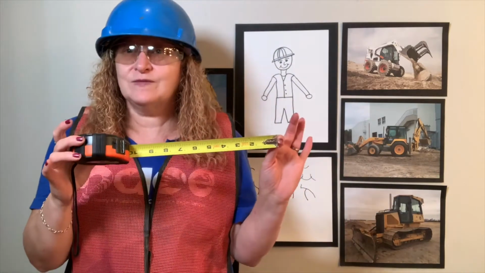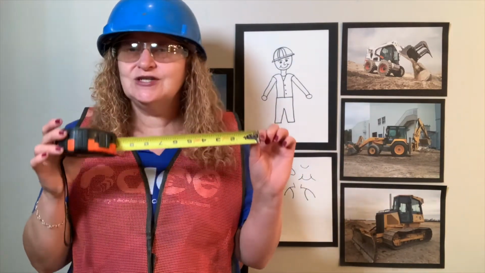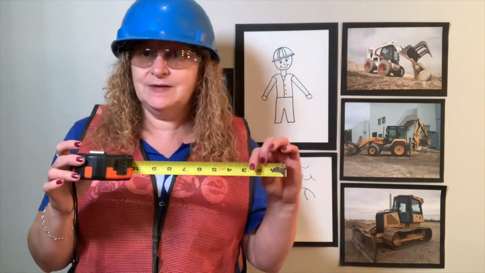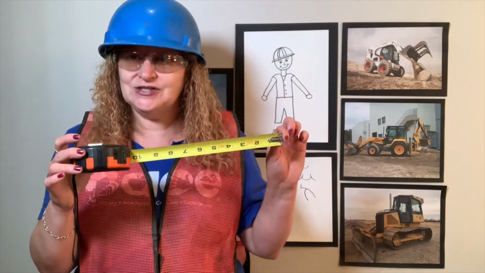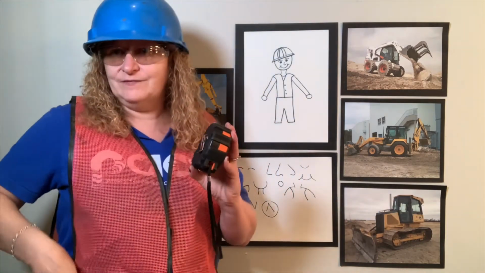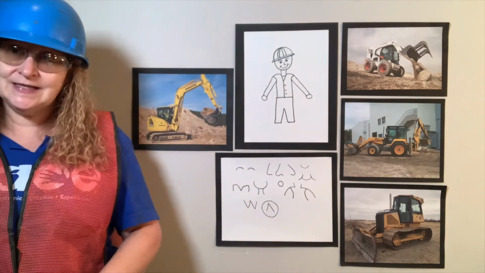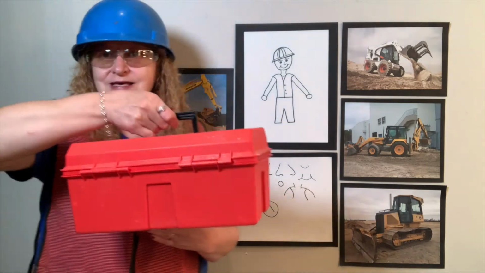One thing that you have to be really good at in order to have these kinds of jobs is you have to be good at math. You need to be able to add things up quickly when you are measuring. And so a measuring tape, and here's a clip that fits on their pants. And so we're going to take those tools and they're going to be put into this box.